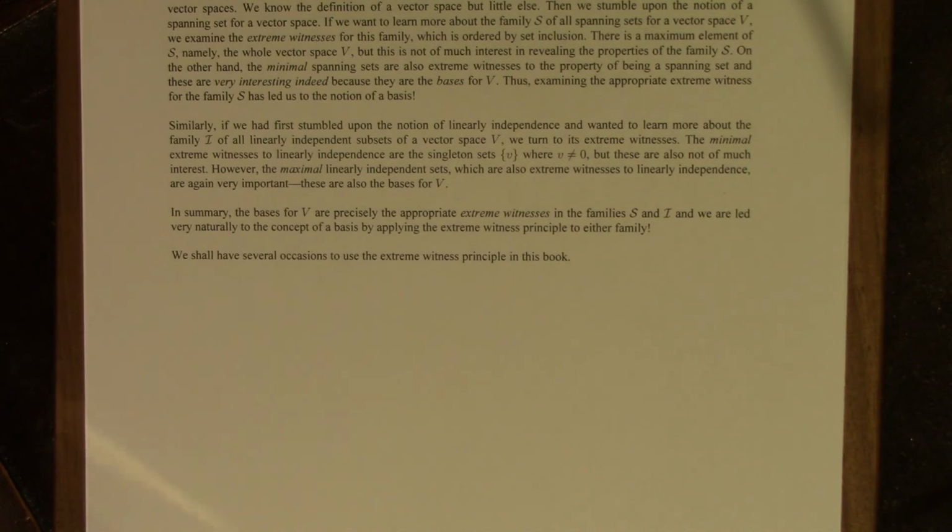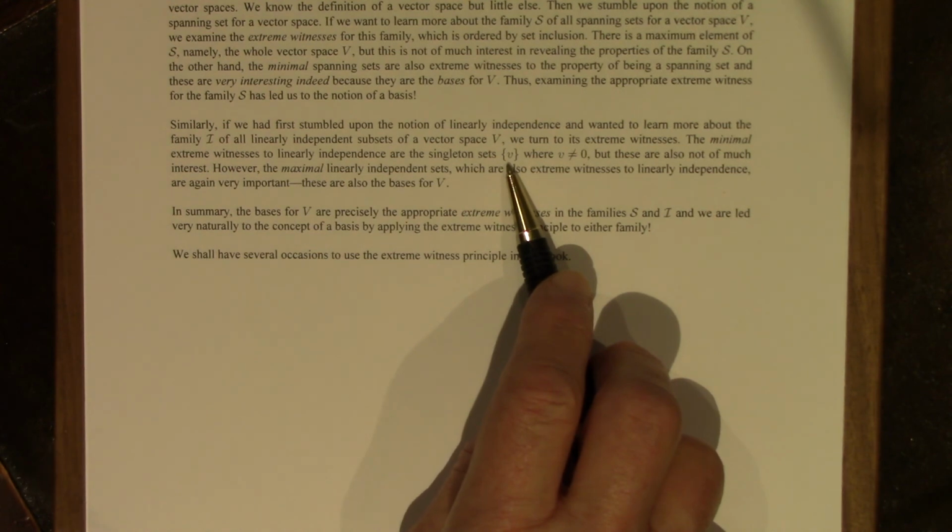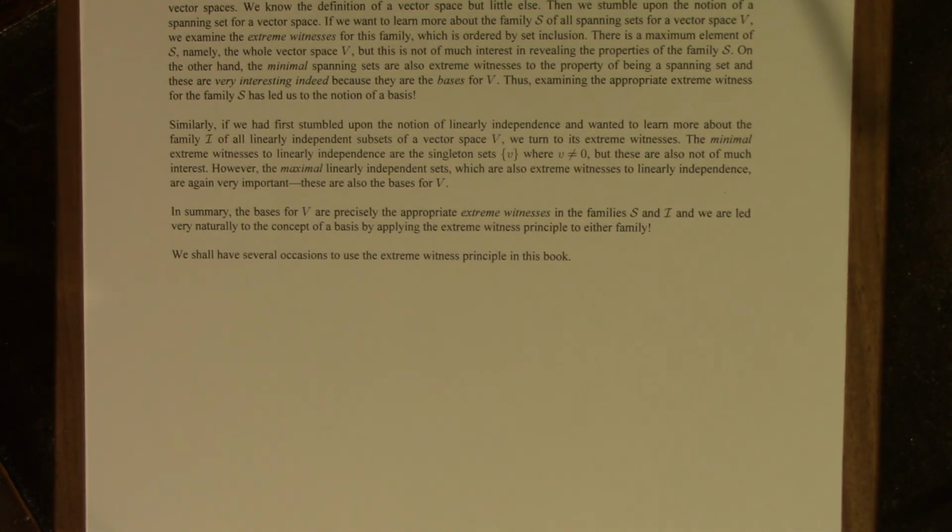Similarly, if we had first stumbled upon the notion of linear independence and wanted to learn more about the family, which I'll call script I, of all linearly independent subsets of a vector space V, we again turn to extreme witnesses. The minimal linearly independent sets are boring. They are the singleton sets consisting of a non-zero vector. They're not going to tell us much about linear independence. On the other hand, the maximal linearly independent sets, and they're also extreme witnesses to linear independence, they are, again, very important because they're also the bases. So the bases for a vector space are precisely the appropriate extreme witnesses in either of these two families. And we are led then very naturally to the notion of a basis by applying the extreme witness principle to either family.